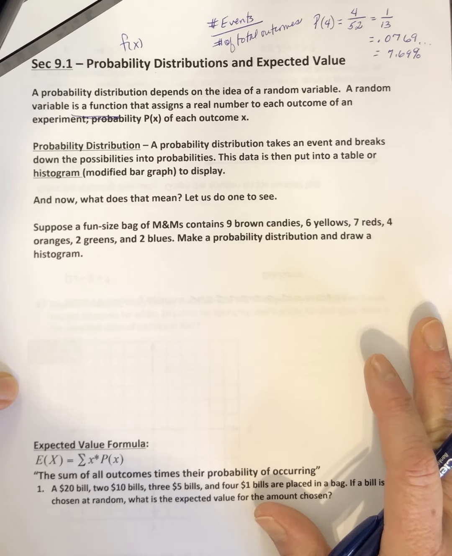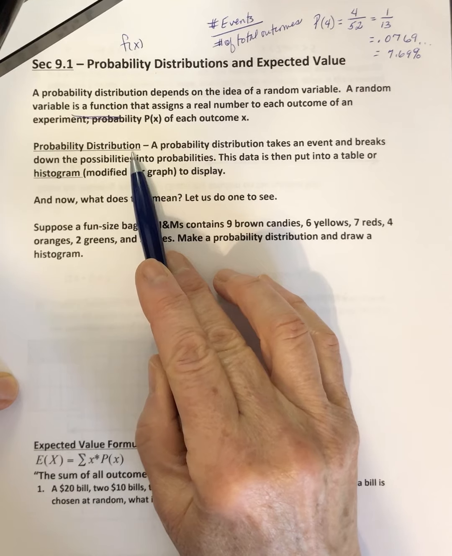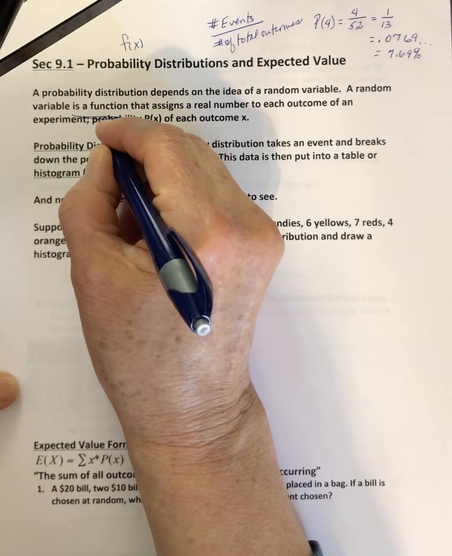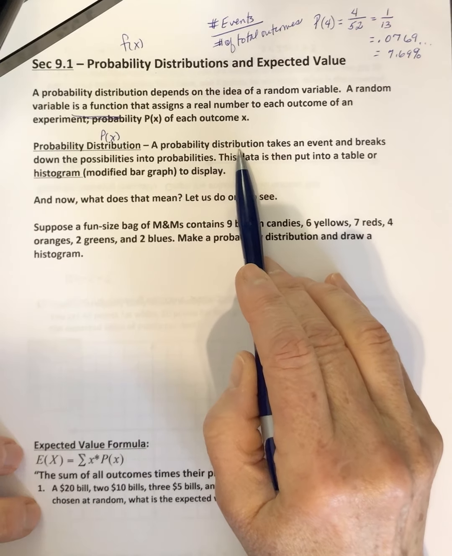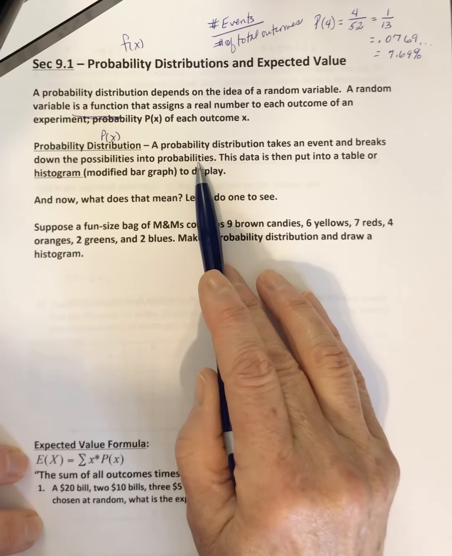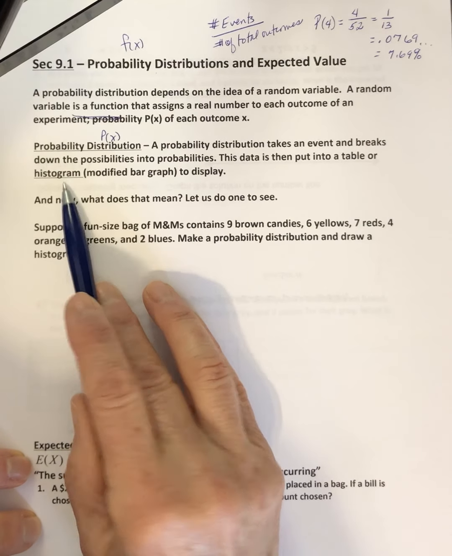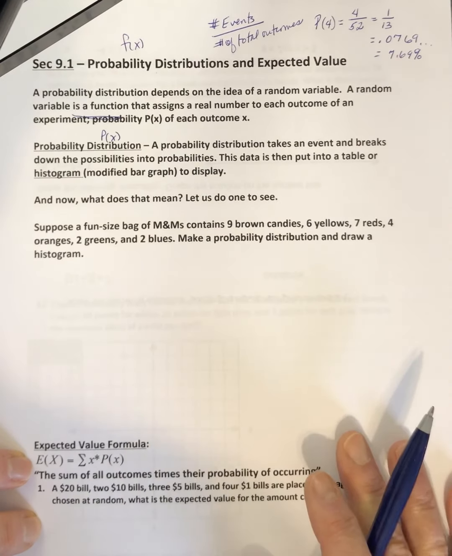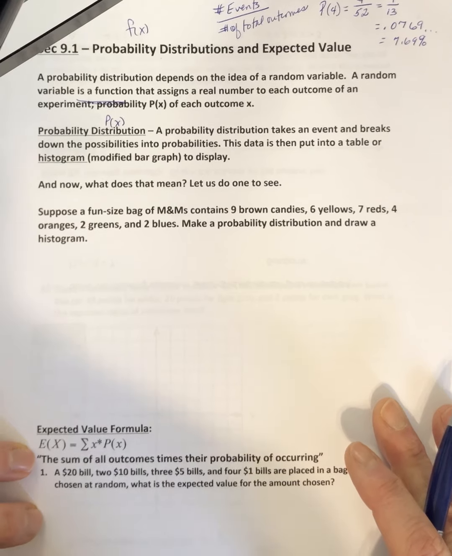Just a quick review of the idea of probability. So when we look at the distribution, the probability distribution, what we're looking for is the p of x. A probability distribution takes an event and breaks down the possibilities into probabilities. This data is then put into a table or a histogram, which is just a modified bar graph, to display. So what we want to do is an example of that.